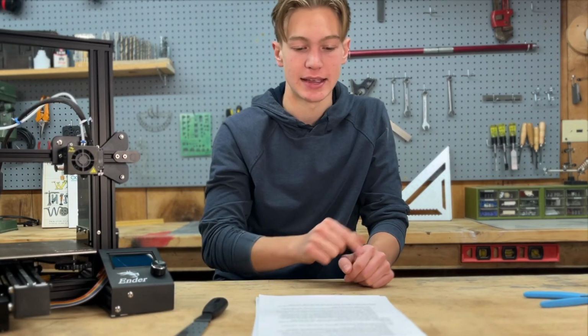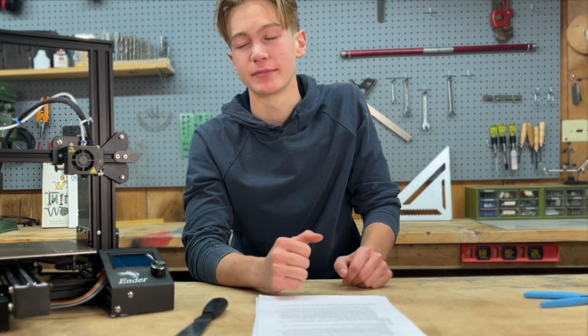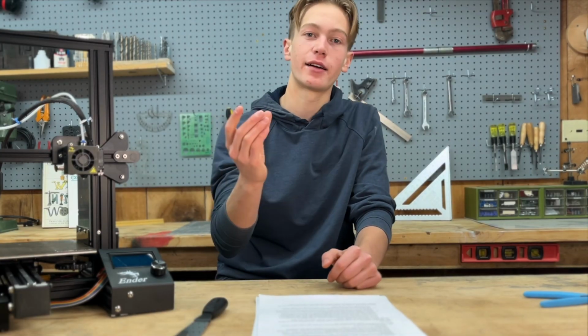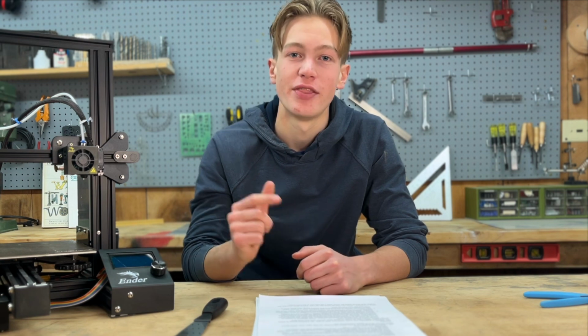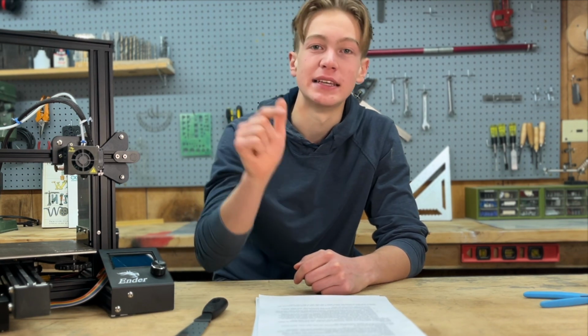Number 3, use common sense. If you find yourself thinking, God, I wonder what would happen if I stuck this banana in the fan, don't do it. That's stupid. Don't be an idiot.